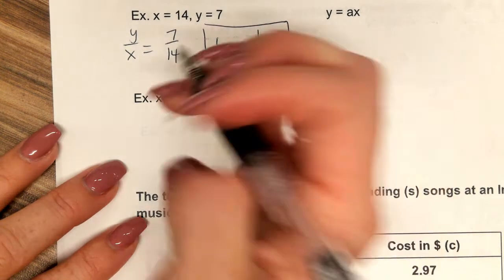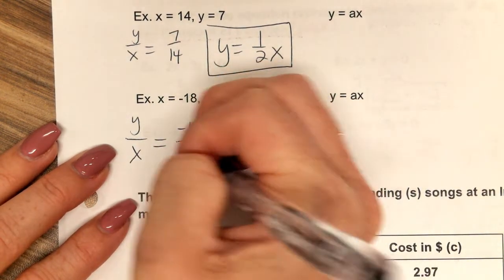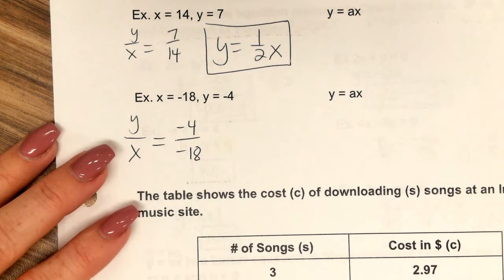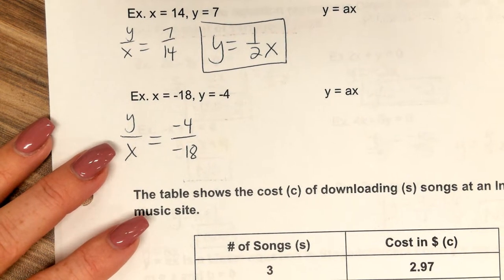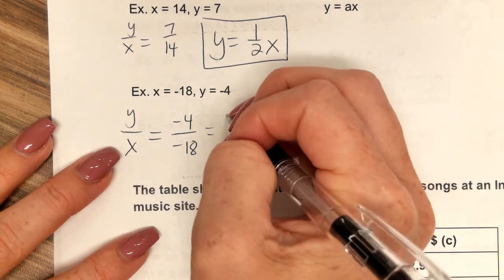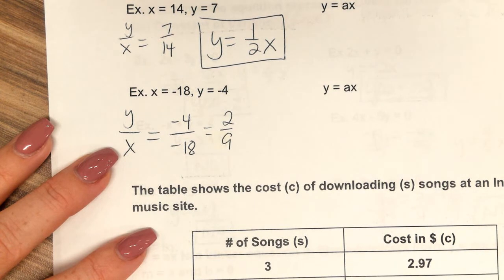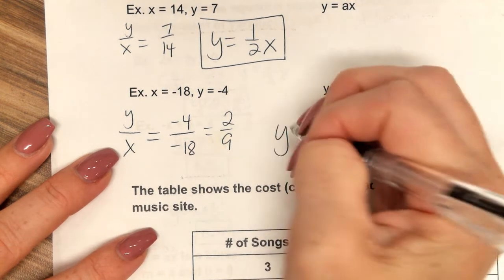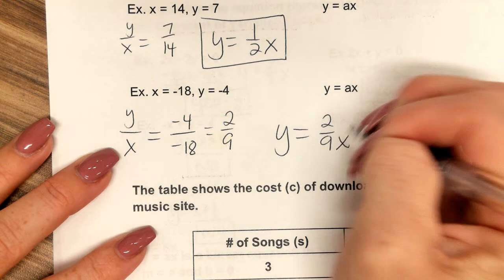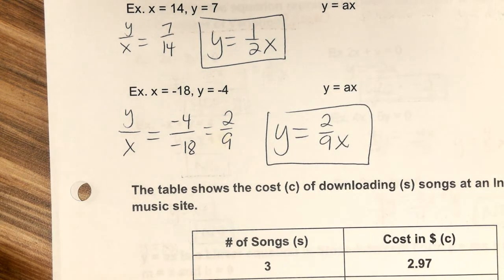Okay, the next one, y divided by x is negative 4 divided by negative 18. What do two negatives make? Can I simplify this? Yes. It simplifies to 2/9 because I'm going to divide the top and bottom by 2. So I have y equals 2/9 x. What is the constant of variation? 2/9.